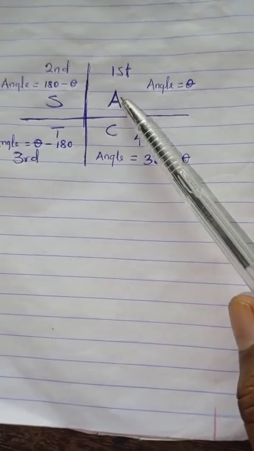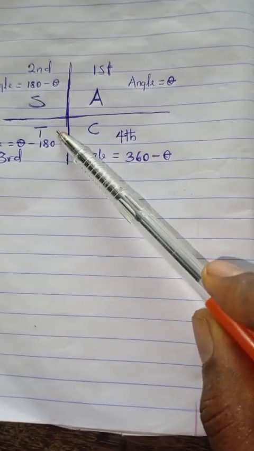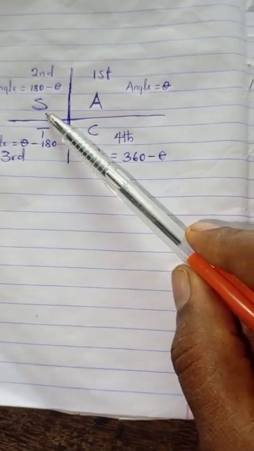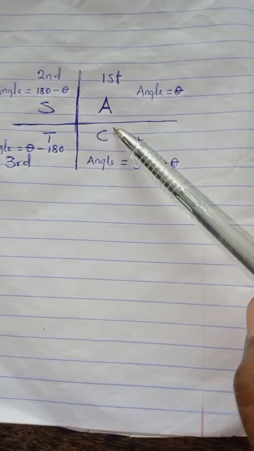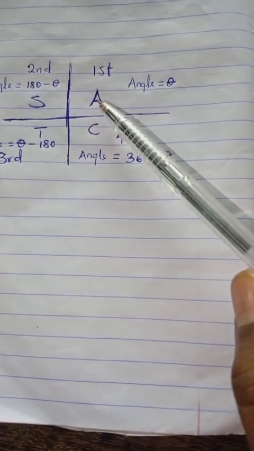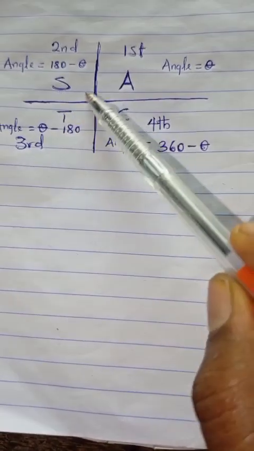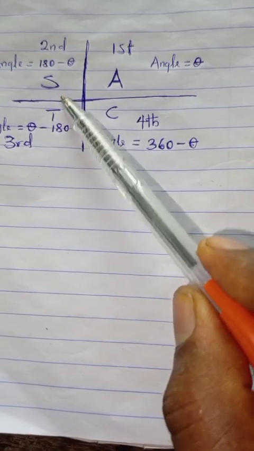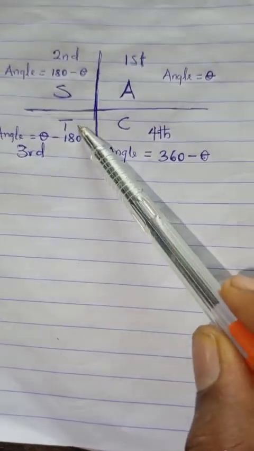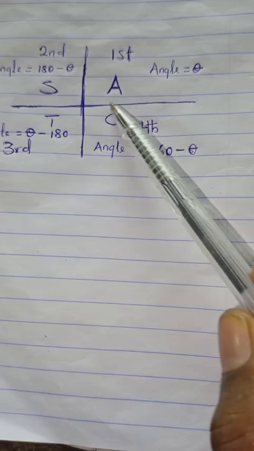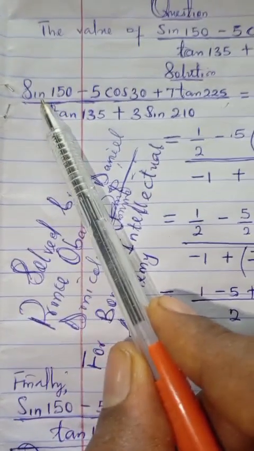Now, looking at this, you can see we have A, S, T, C. As an acronym, you can use that to remember the sign of the trigonometric ratios for each quadrant. All simply means all the trigonometric ratios, sine, cos, tan, are positive. In the second quadrant, S means it is only sine that is positive. The third quadrant, we have T, it means it's only tan that is positive. While the fourth quadrant, we have C, which means it is only cos that is positive. Now let us go back to the question.